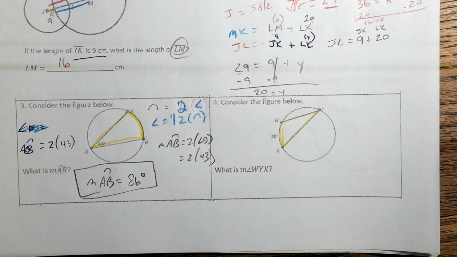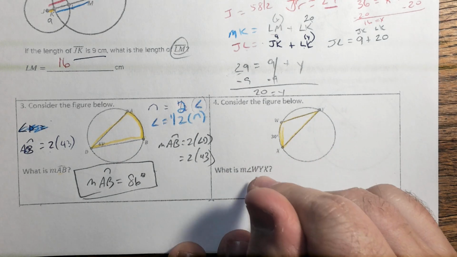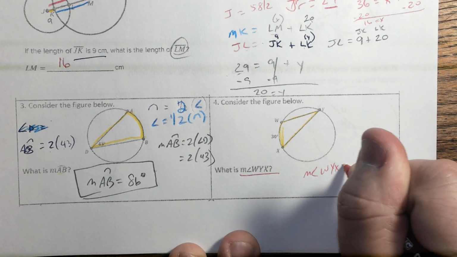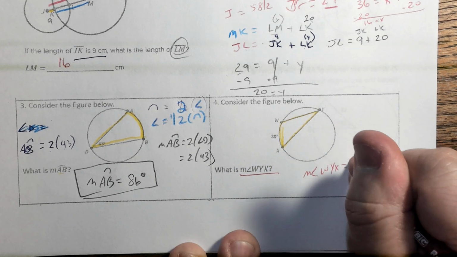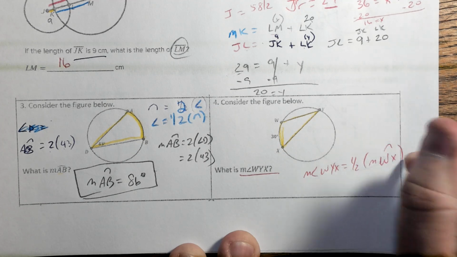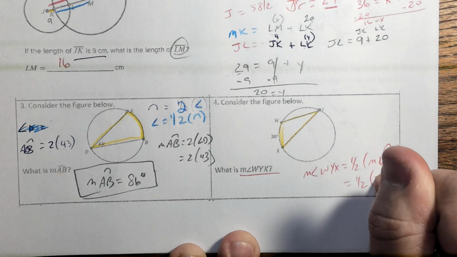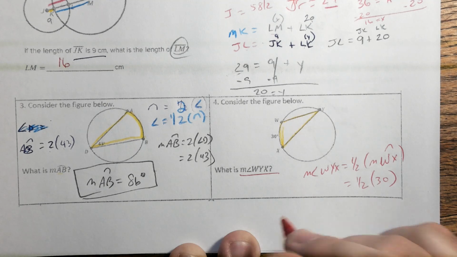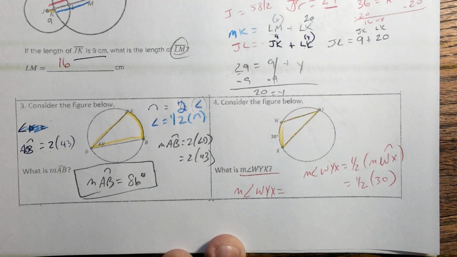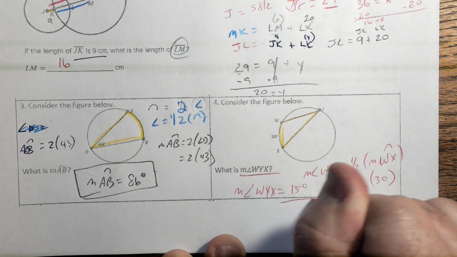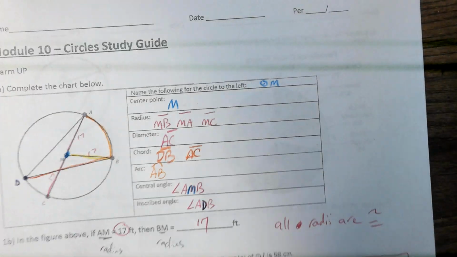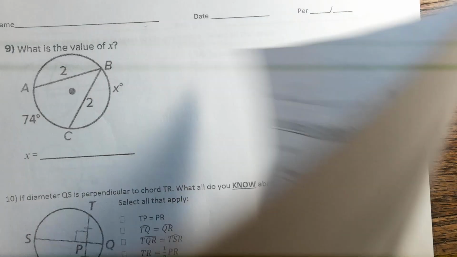So for over here, what's the measure of angle WYX? It's going to be 1/2 the measure of arc WX. That's 1/2 of 30. Half of 30, so the measure of angle WYX is 15 degrees. Okay, flipping over.